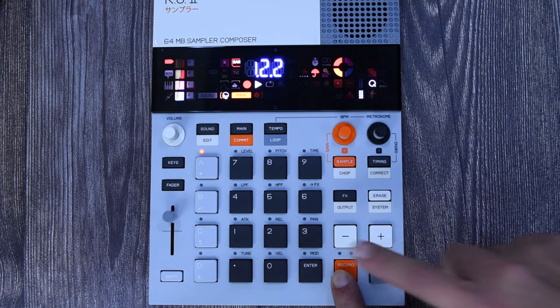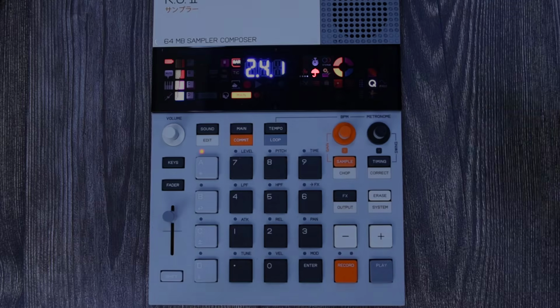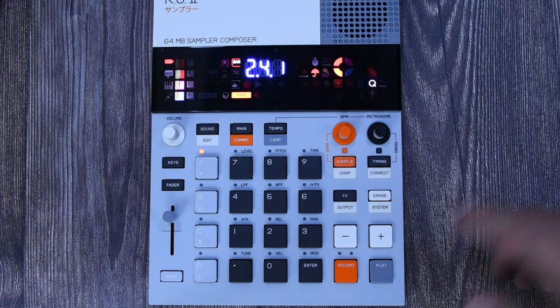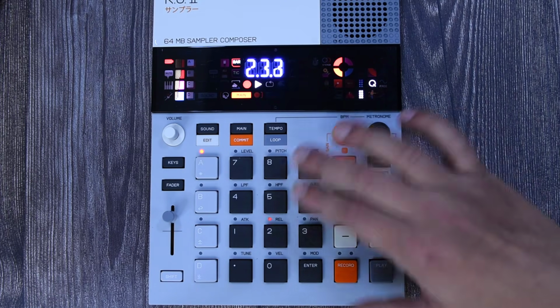Now, if you regret doing something, you have the undo option. When you have an action that you can undo, you can see the umbrella right there. So let me just maybe record something else right here. I'm going to do some recording.